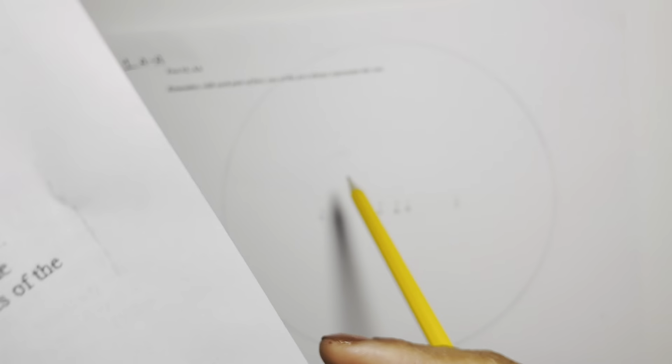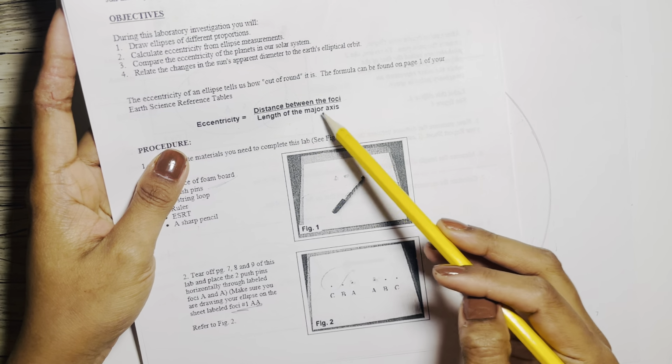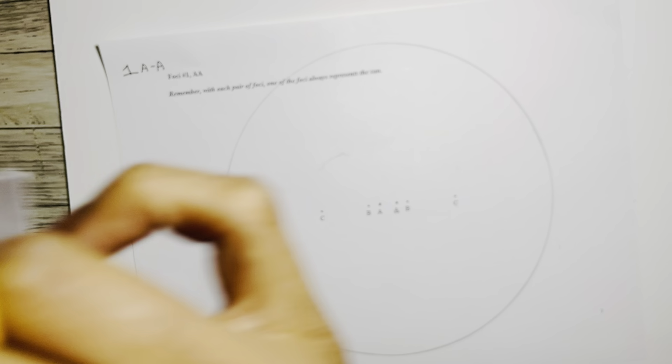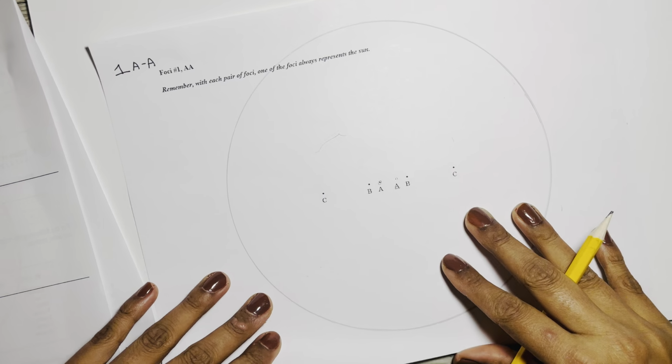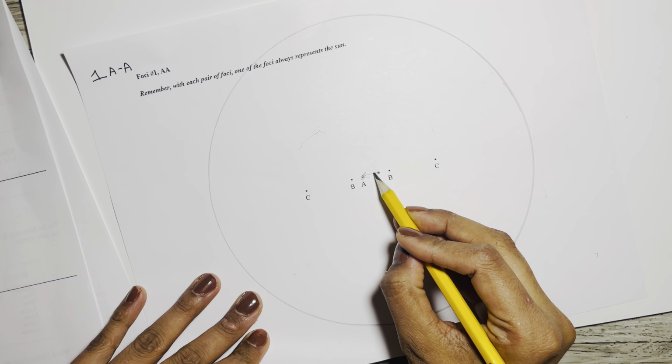Remember, if you go on the first page, and this is on your reference table, eccentricity is the distance between foci divided by the length of major axis. So the first thing I need to do is find the distance between my foci. And remember, in this case, my foci are A and A. So I just need the distance between them.